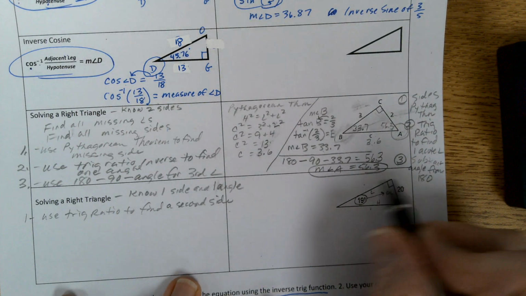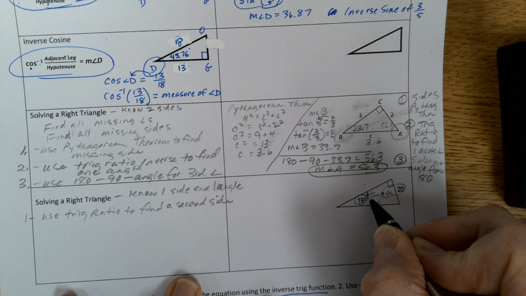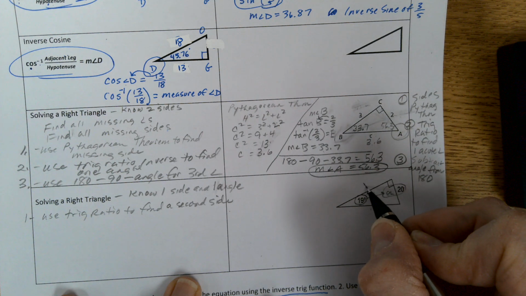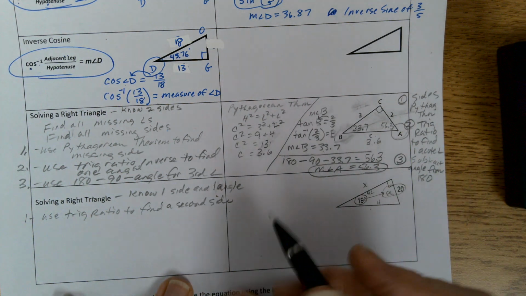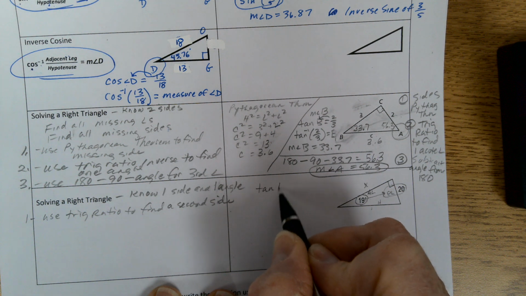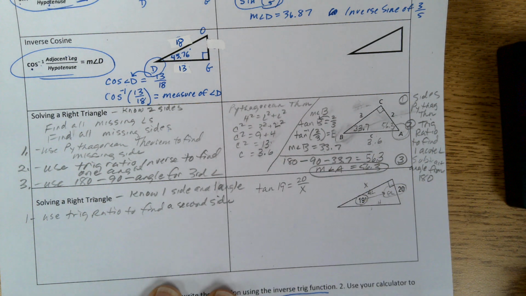So I'm going to go tangent, opposite leg over adjacent leg, right? We'll put an X right here. Tangent of 19 degrees equals 20 over X.